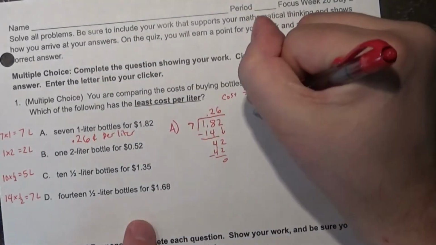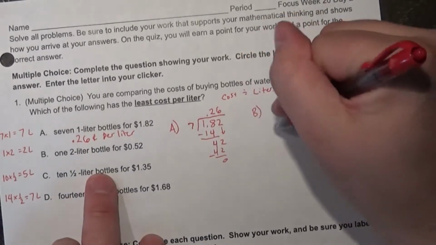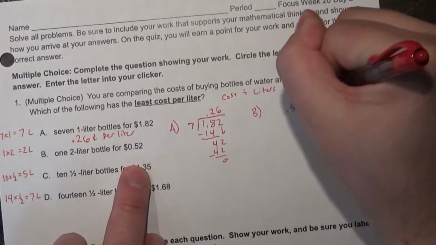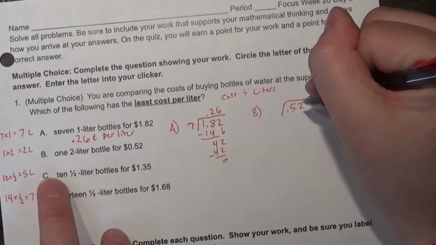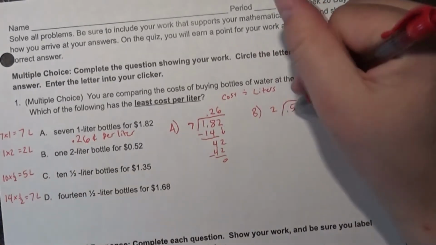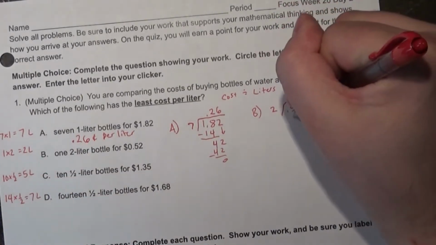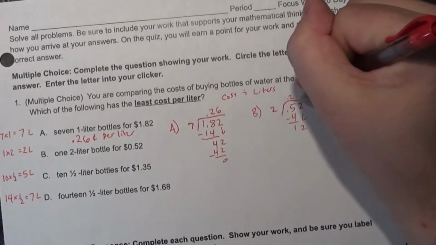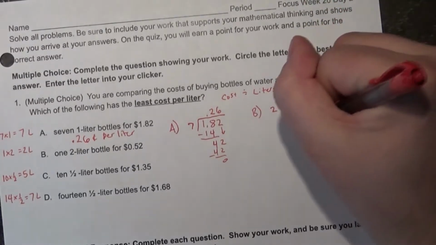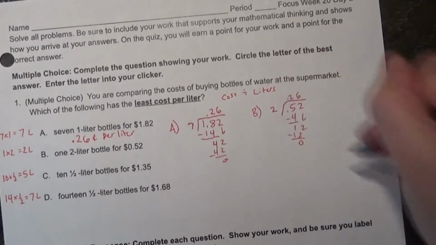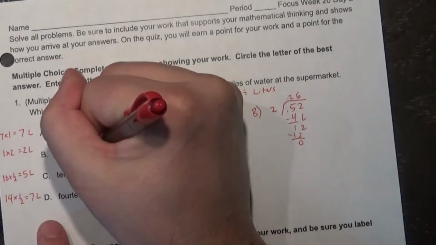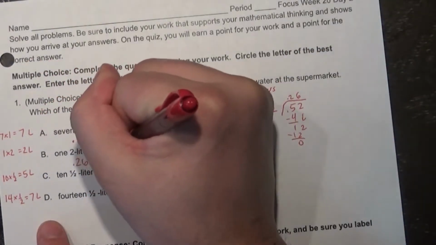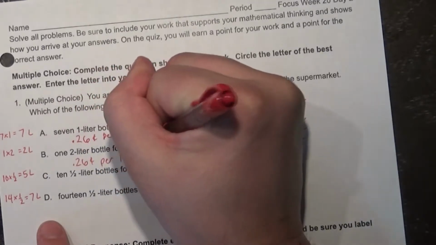Okay, now I'll do the same thing for letter B. I'm going to take the total cost, which is 52 cents, divided by the number of liters, which is 2. 2 goes into 5 2 times. 2 times 2 is 4. I subtract and get 1. Bring down my 2. That's 12. And 6 times 2 is 12. I subtract and get 0. So this one is 26 cents per liter.